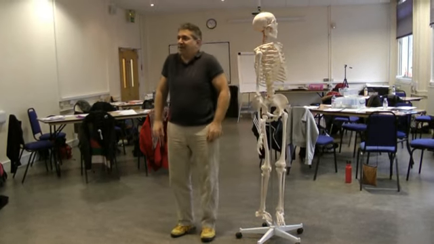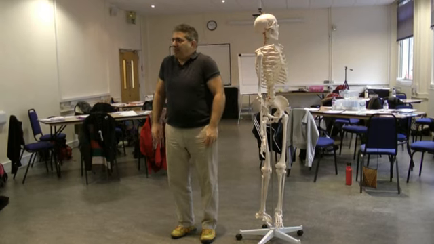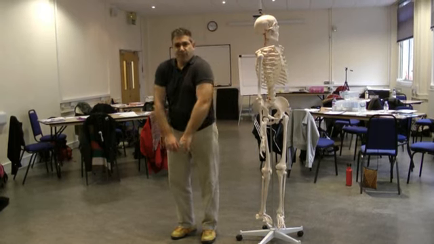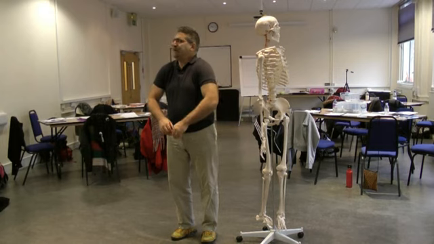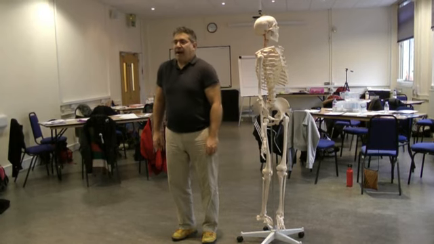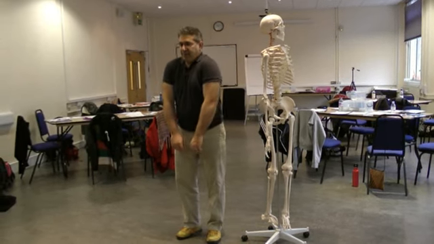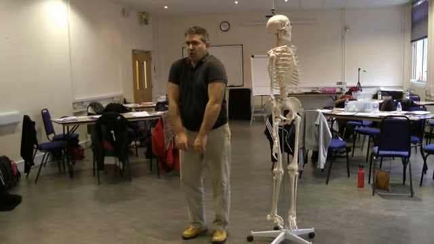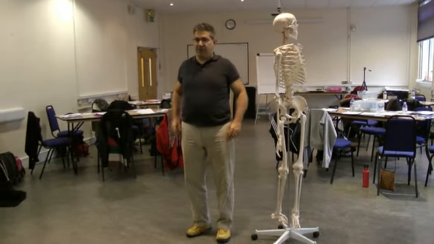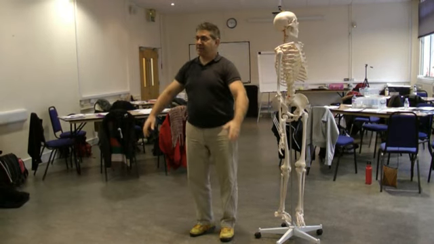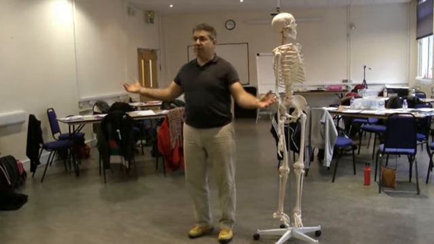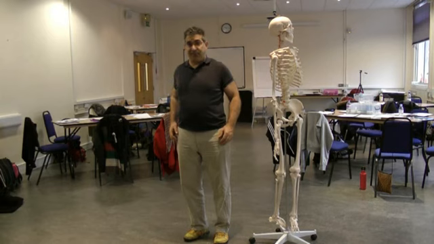Remember we did last time, moving your scapula up and down, forward and backward. Can you do it now? This is called protraction, retraction. And then this is different. This is a movement of the shoulder joint. The one we did before is the movement of the scapula.